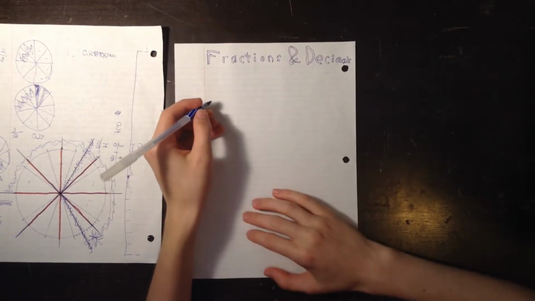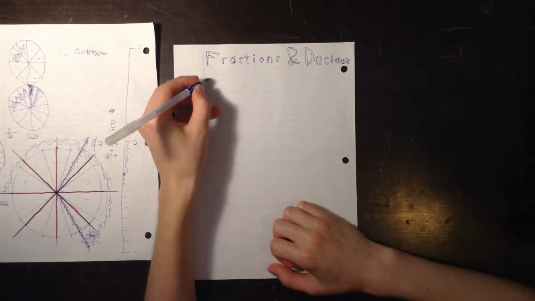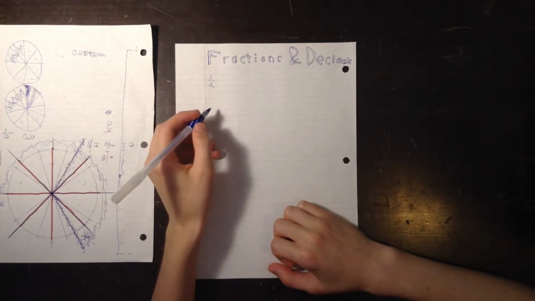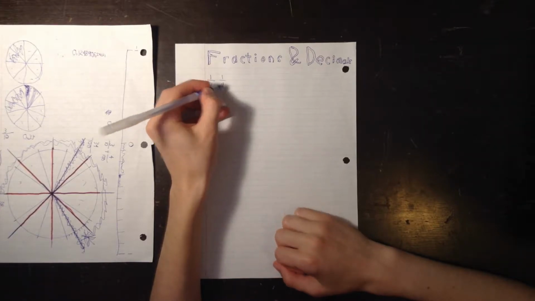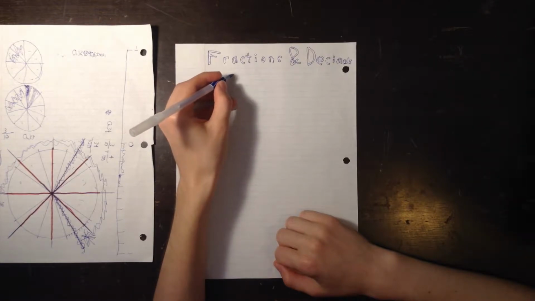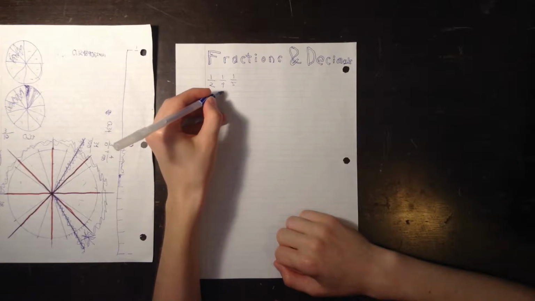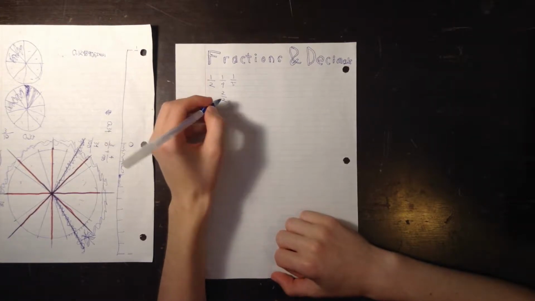Anyways, fractions. Fractions are like, let's say, 1 over 2, that's 1/2. Or 1 over 4, that's another fraction. Let's say 1 over 5. We could even say 2 over 2, which is actually still a fraction, strangely enough.